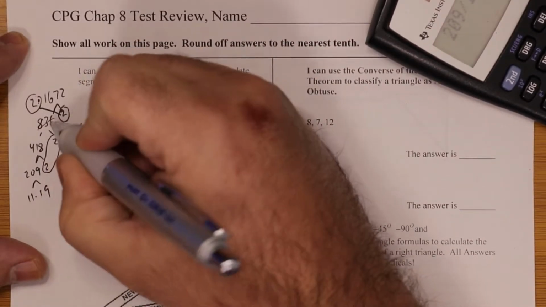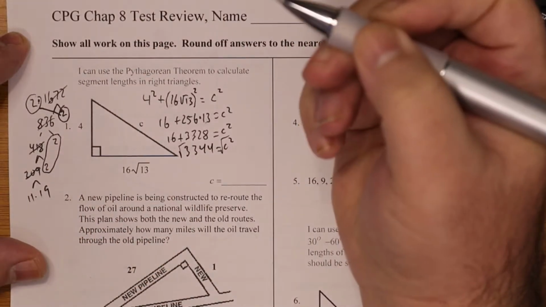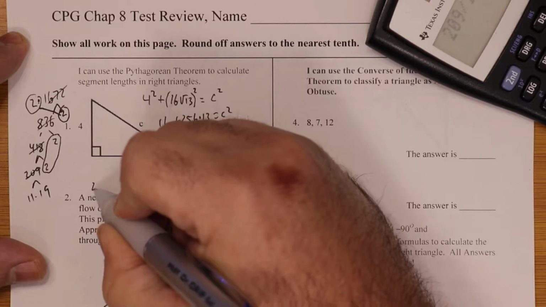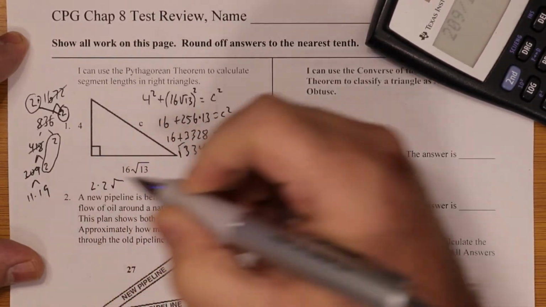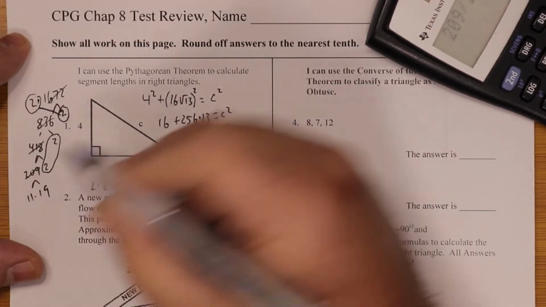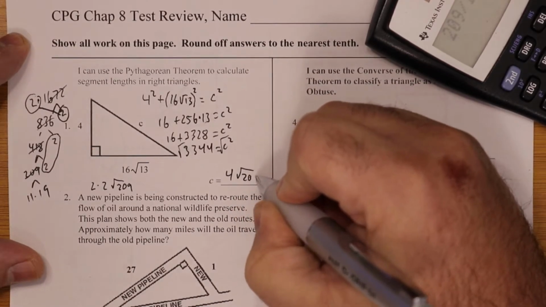The 836 got broken down, the 418 was broken down, and the 209 was broken down. So did the 1672. So we've got 2. We've got another 2. And then 11 and 19 are going to multiply back together, which was the 209. I have it right here. So this would be 4 square root of 209.